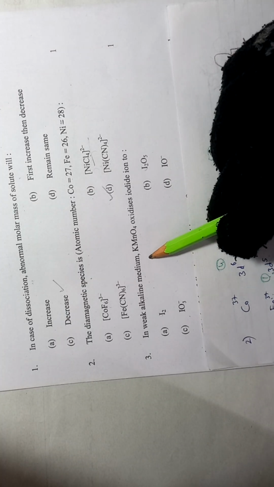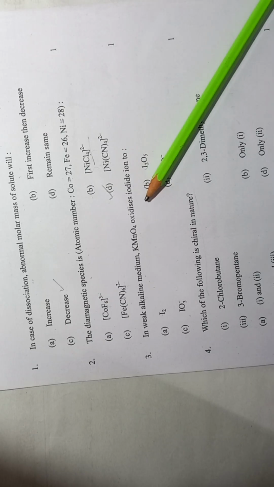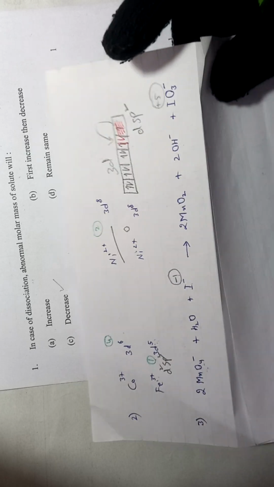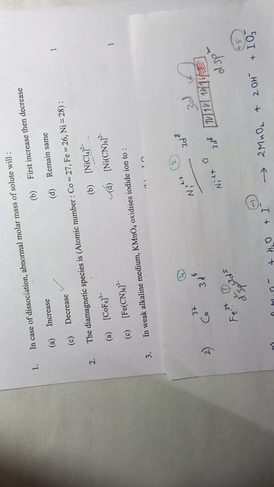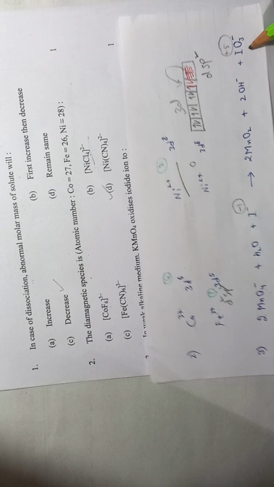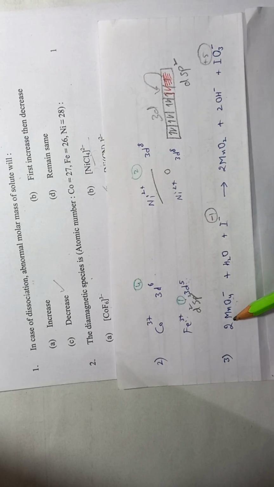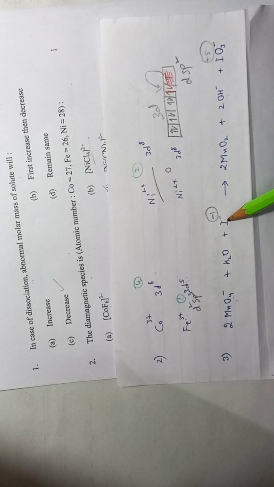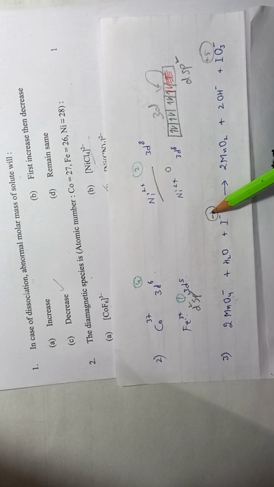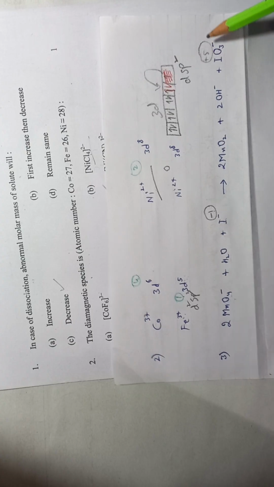Next question is, in alkaline medium KMnO4 oxidizes the iodide ion into iodate. So you will write this equation. This is permanganate ion and iodide ion, and it is converted into iodate. Iodide ion is in -1 oxidation state, and this is +5 oxidation state.